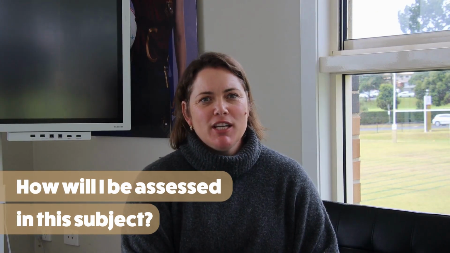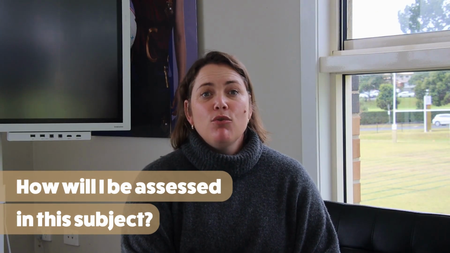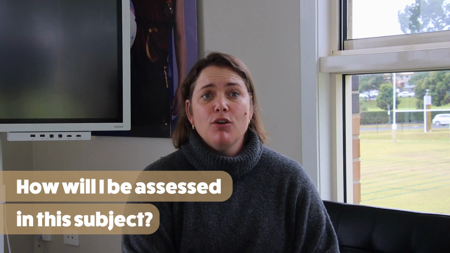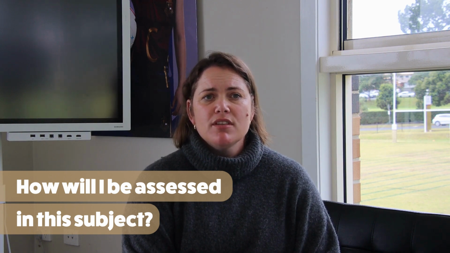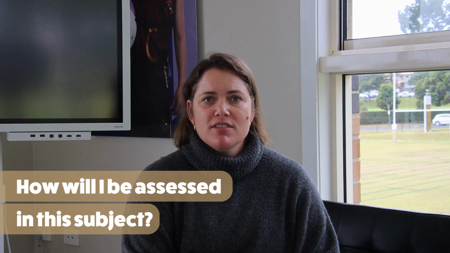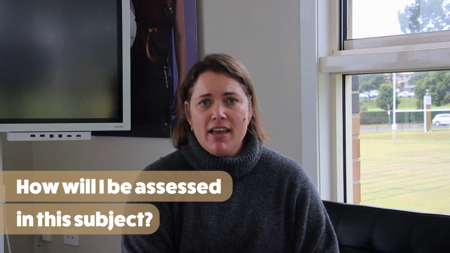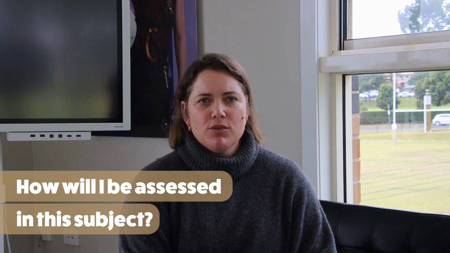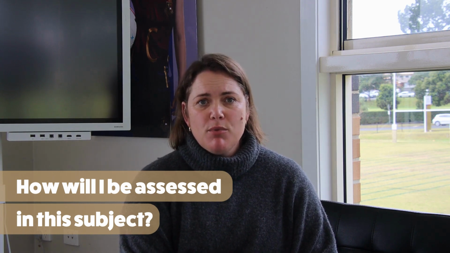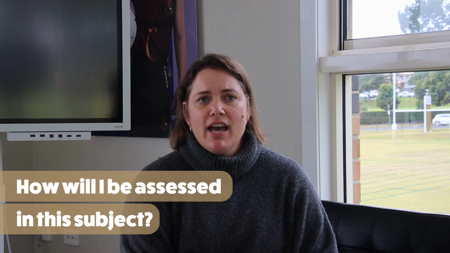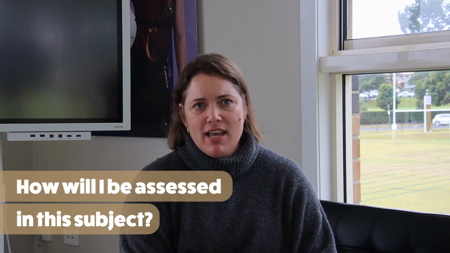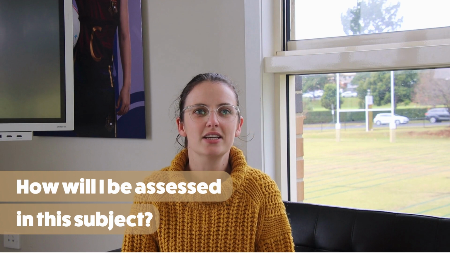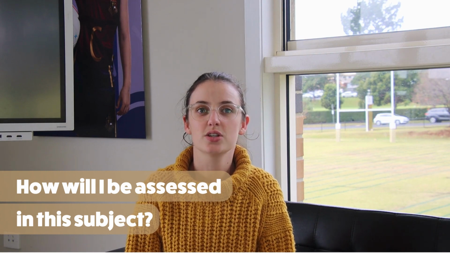Let's go through them briefly in more detail. The 4 tasks in General English are a written response for a public audience, a persuasive spoken response, an imaginative written response, and an analytical essay exam. The 4 tasks in literature are a spoken imaginative response, a written imaginative response, and 2 written analytical responses, both under exam conditions. Assessment in Literature and General English are connected to units of work.